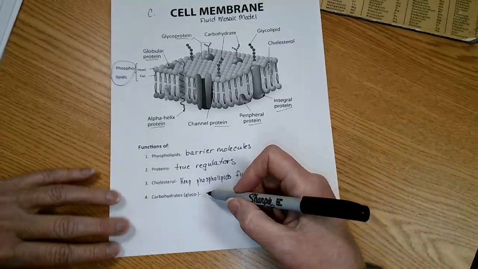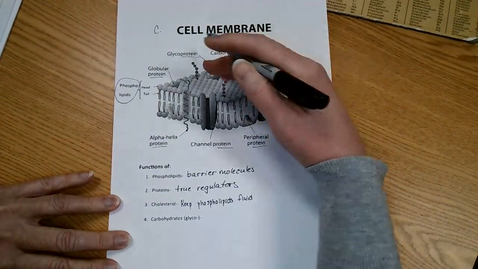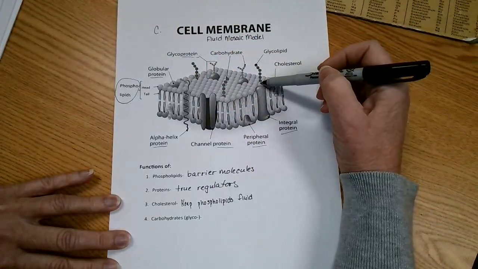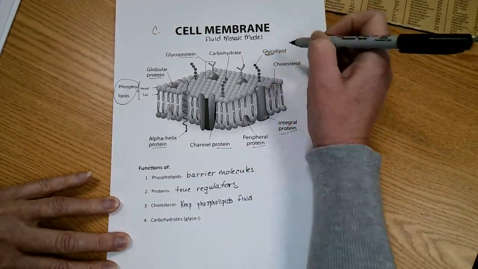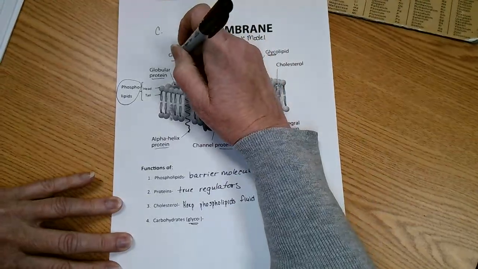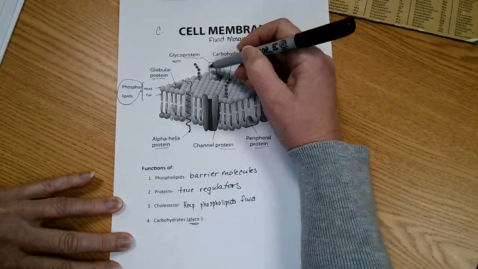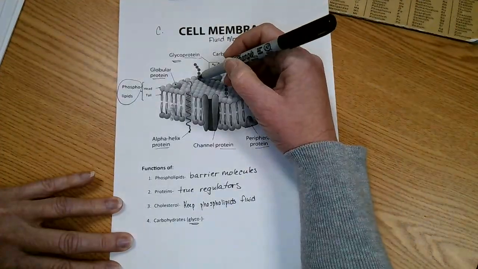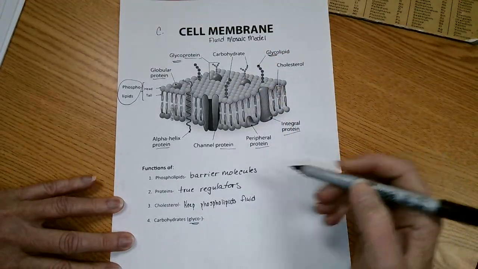And then finally the carbohydrates. That's all these things on top here, and notice they're only on the outside of the cell membrane, and they can be attached to phospholipids, and we call it a glyco. The carbohydrates are the glyco. Whenever you see glyco, that's it. Here's the glyco there. They can be attached to a lipid or they could be attached to a protein. Here they are attached to a protein. Here they are attached to a lipid. Another one attached to a lipid, one attached to a lipid.